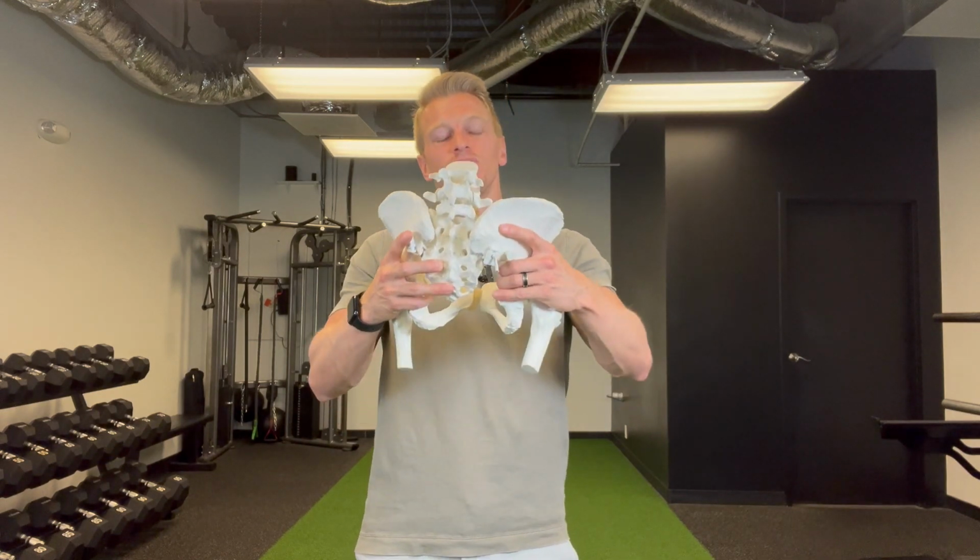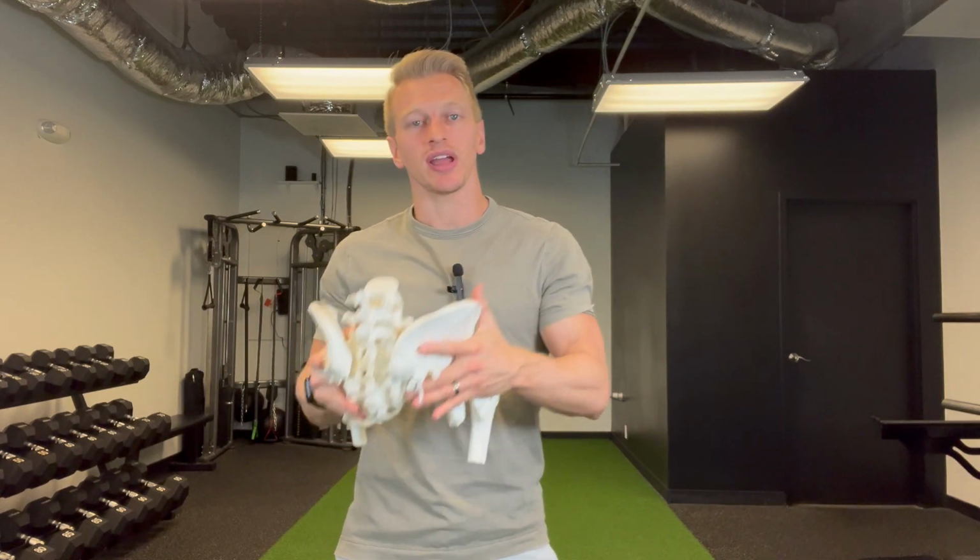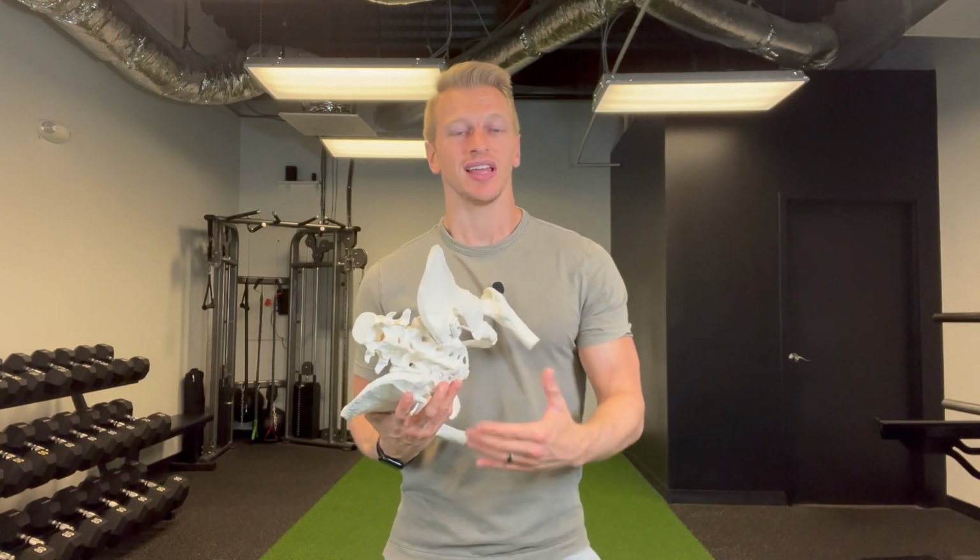Now, why is this important? Because we need to be able to get into this lengthened position back here to then produce power, to generate force. So if we can't get in the position that actually then tells our body to produce force, we're not going to be very good at it.